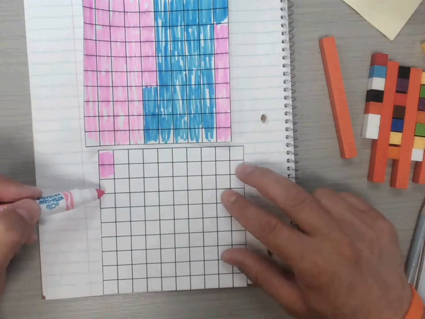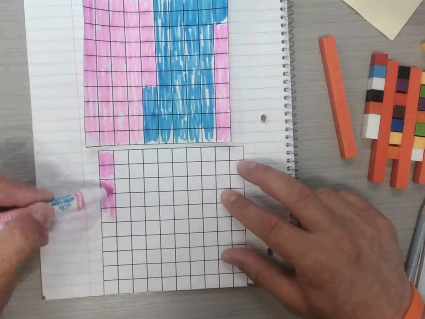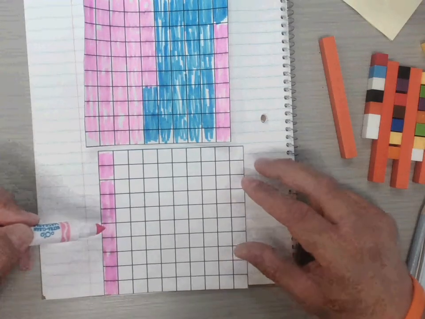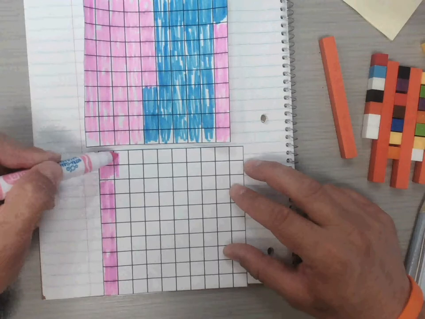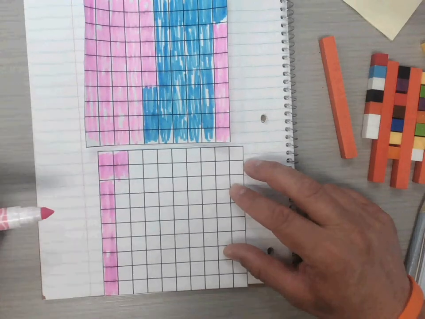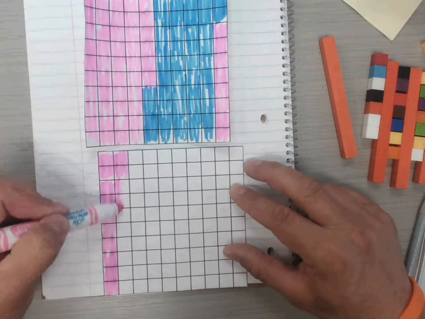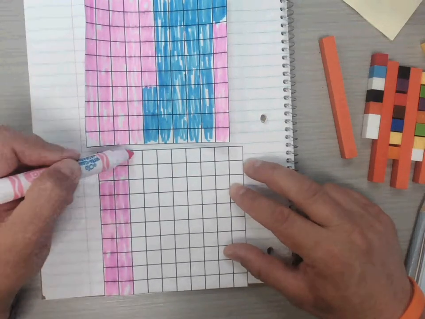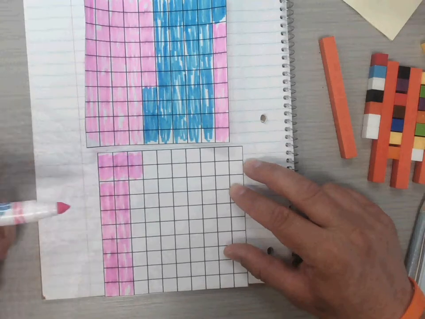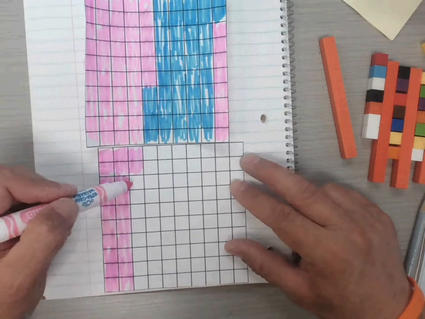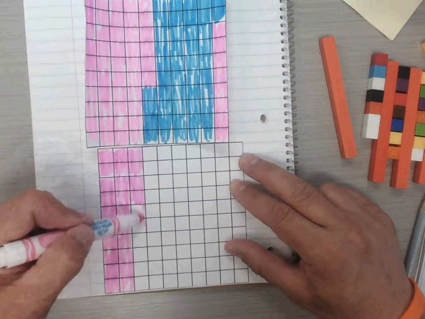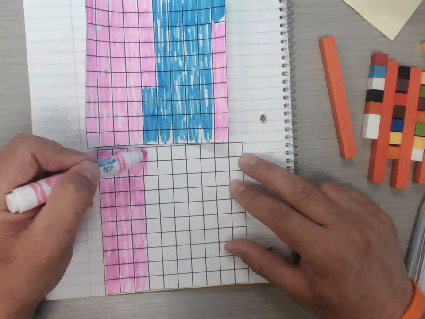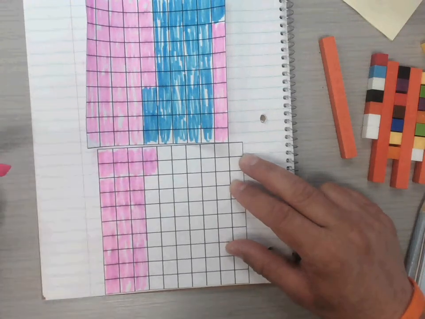So now I'm going to color in another 8. Okay, another 8, and then 2 more. That's another tenth. So I've done 2 tenths so far. I'm going to color in another 8 plus 2. So that's going to be 3 tenths. I'm going to do another 8 plus 2. There's my 4 tenths.